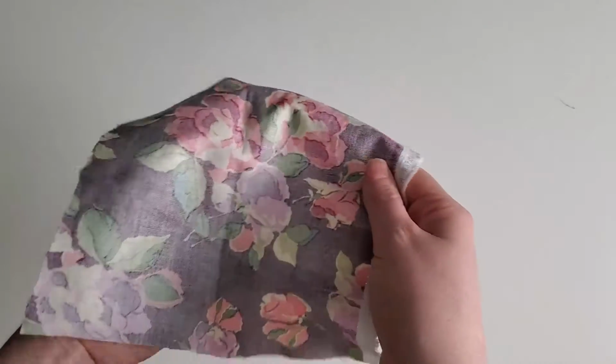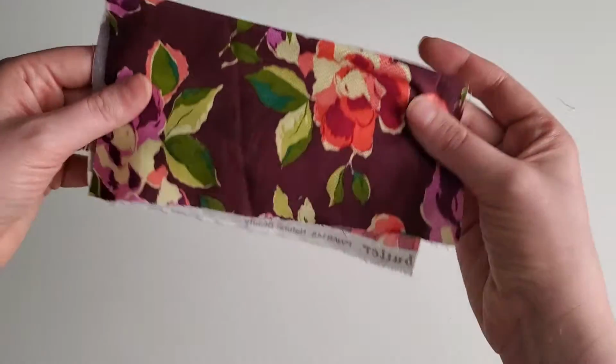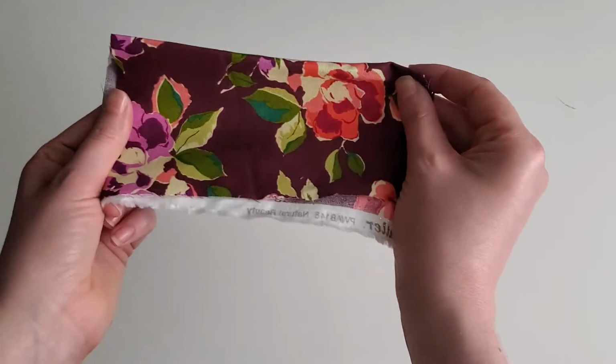Same for wrong sides together. If you see in pattern instructions it says put your wrong sides together, you would put your wrong sides together. So they're facing and then the right sides are on the outside. And that's all that means.